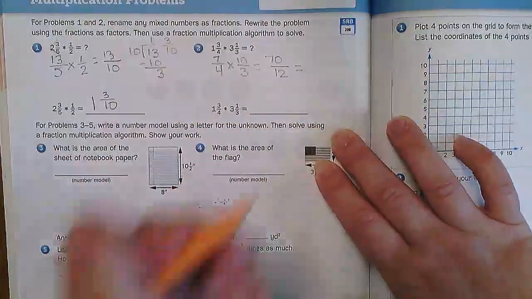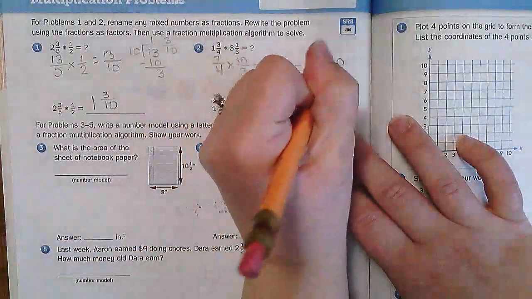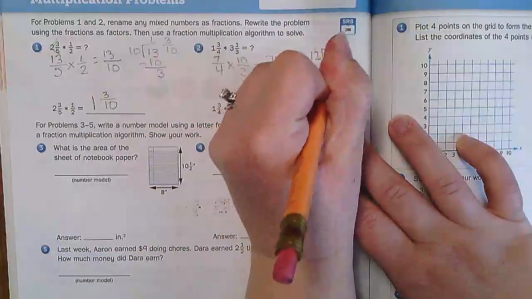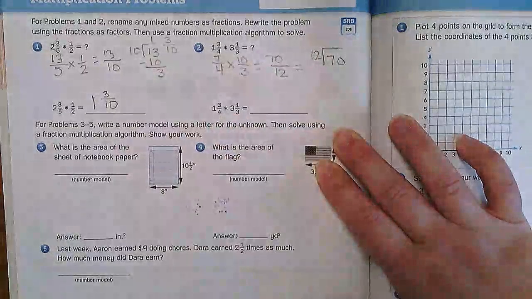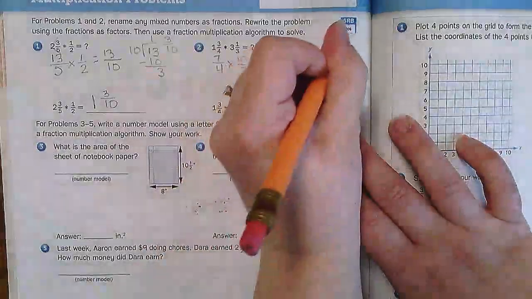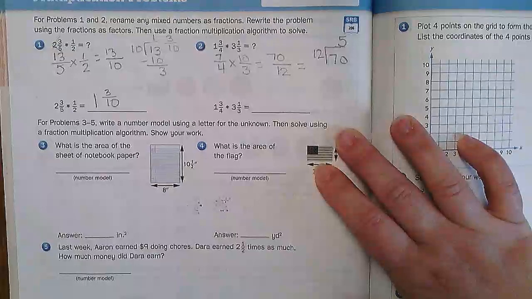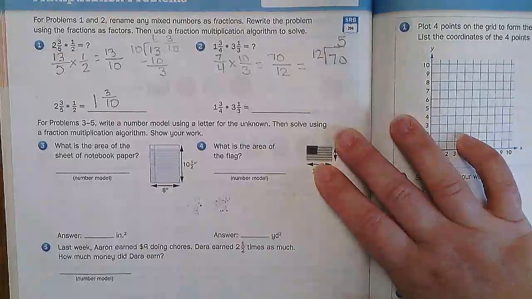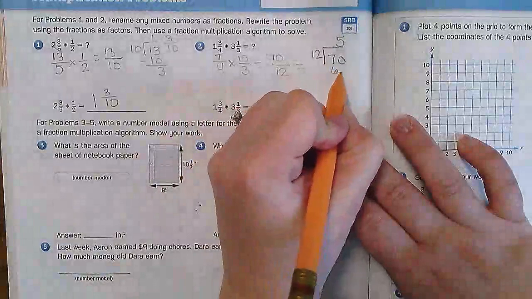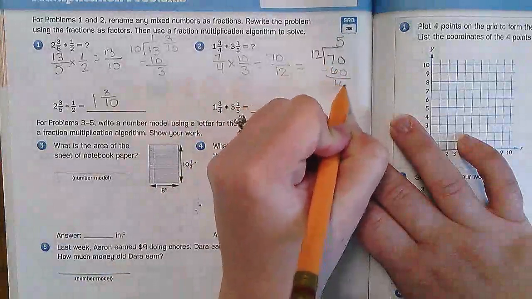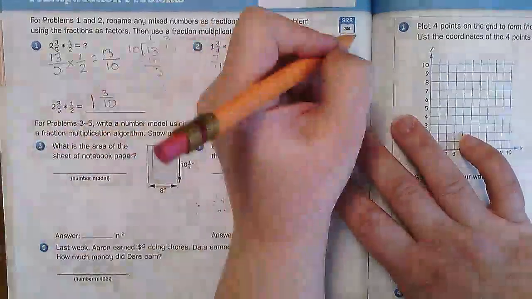We're again going to reduce that. 70 divided by 12. I know that 12 is going to go into 70 5 times, which is going to give us 60, with 10 left over.